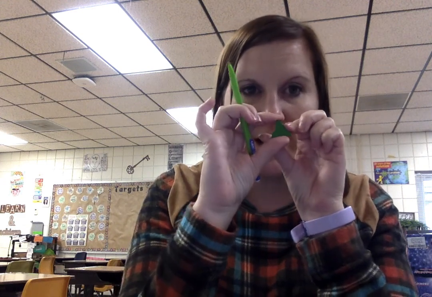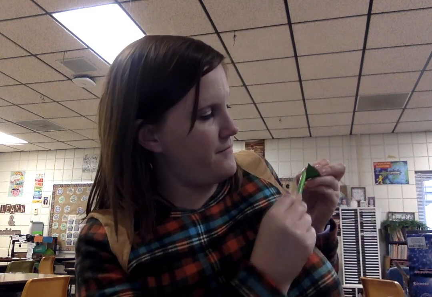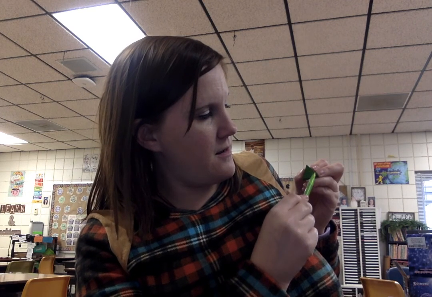So this one actually has 3 lines of symmetry because the shape can move around. So I'm going to actually have 3 lines. One from top to bottom here, here, and here. So there are 3 lines of symmetry. That one's a little hard to see.